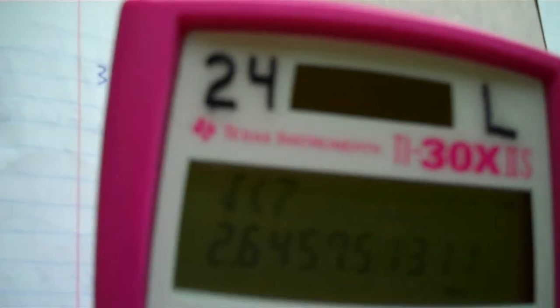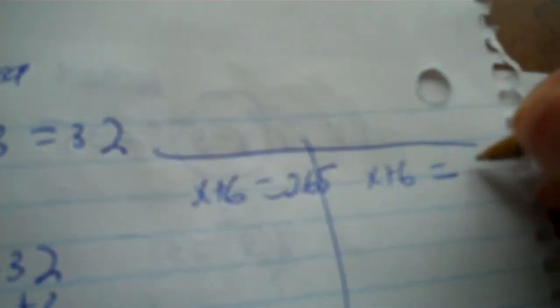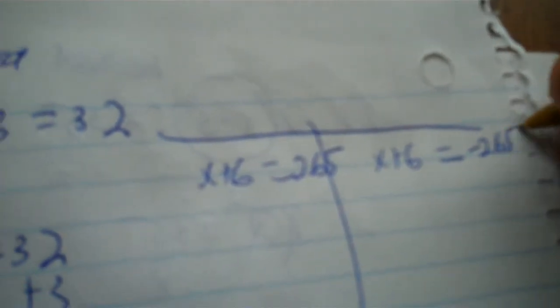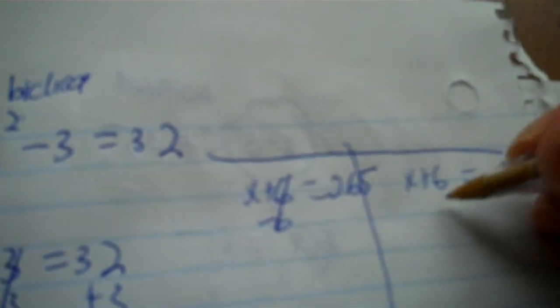5q to the second equals 35, then I divide by 5, because that means 5 times q. Then I find the square root of the number 7. 2.65 again. And on the other side we make it negative. So we subtract 6 on both of them.